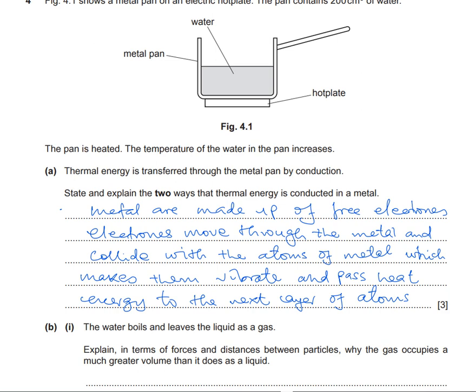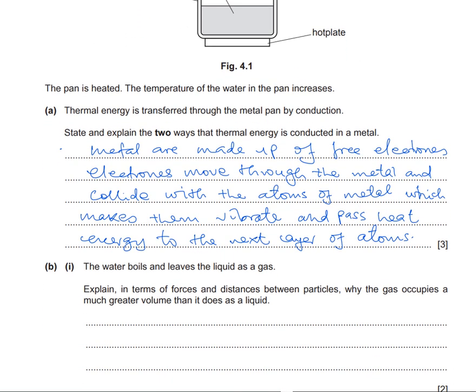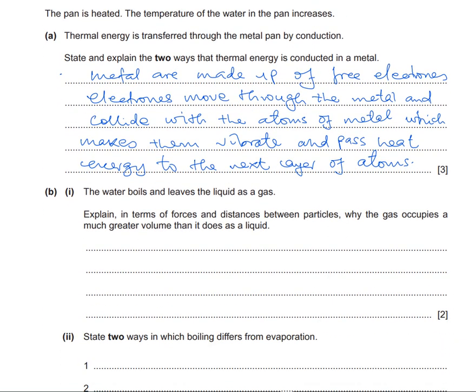The process continues because when heat reaches that next layer of atoms, those atoms also vibrate and they pass heat energy to another layer. So in that process, heat will move through the metal and it will reach the what? The water. The water boils and leaves the liquid as a gas.